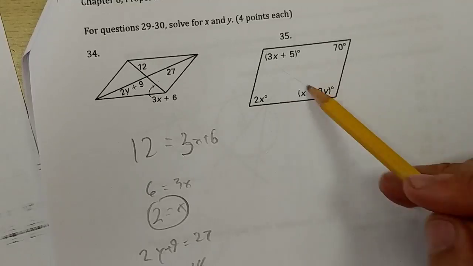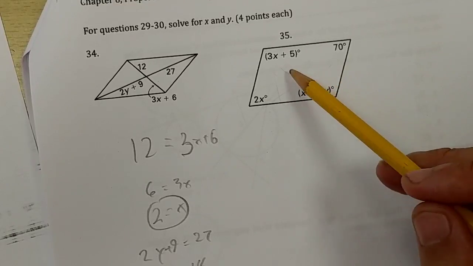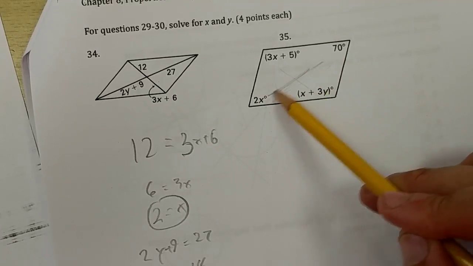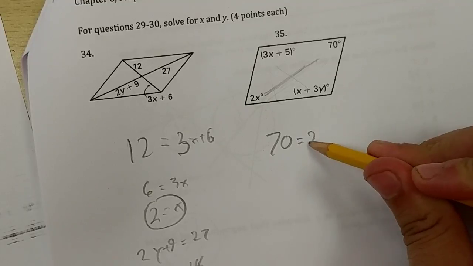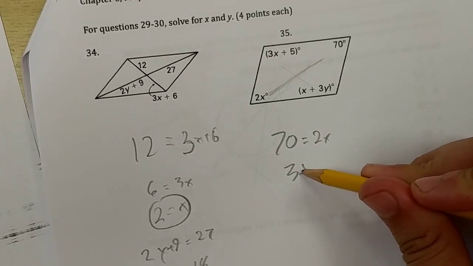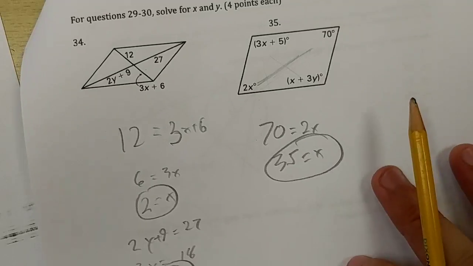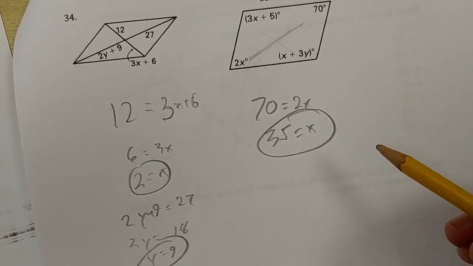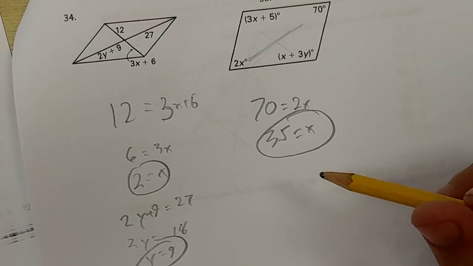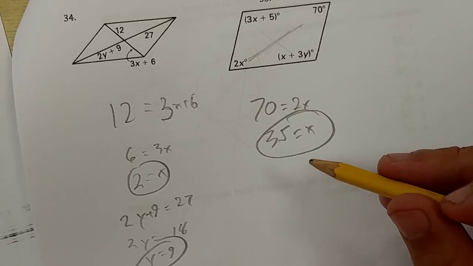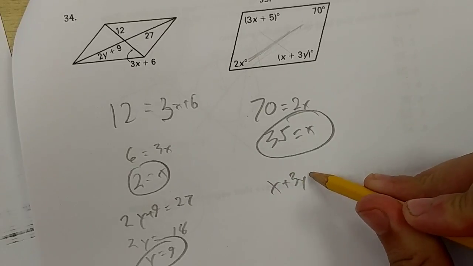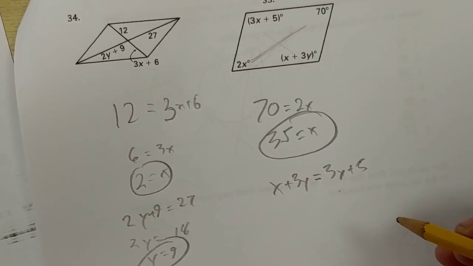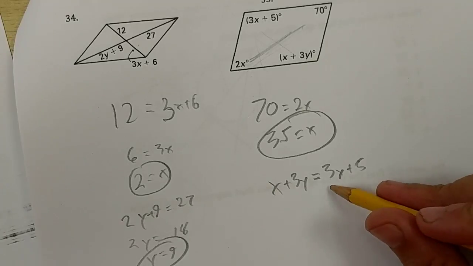Over here, the opposite angles are equal to each other. Now notice this says x and this says xy, and this says 70 and 2x. So I have to find x first. So 70 equals 2x, 35 equals x. And then down here, I have x plus 3y equals 3x plus 5. But I actually know what x is. It's 35. So I could plug in x here.